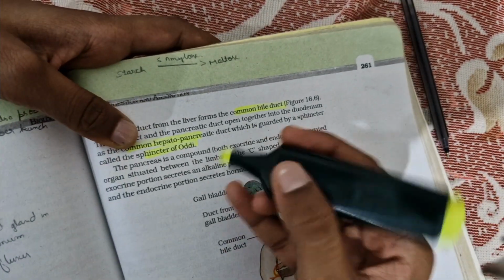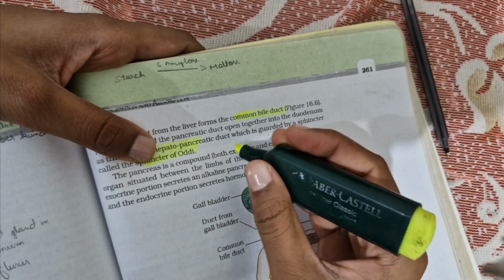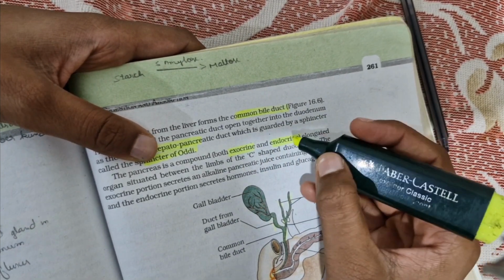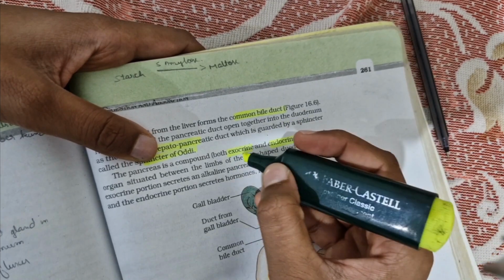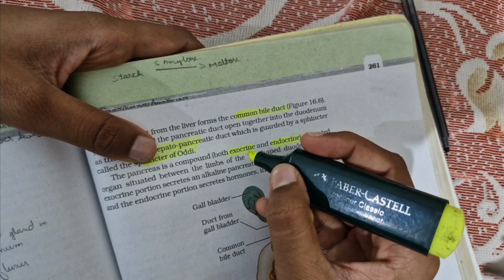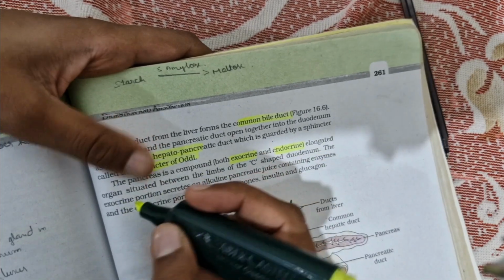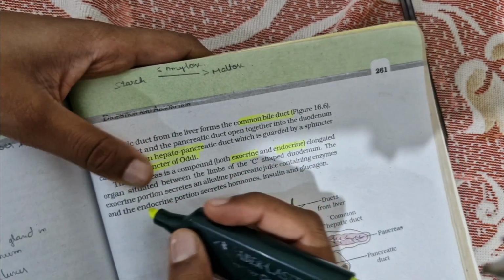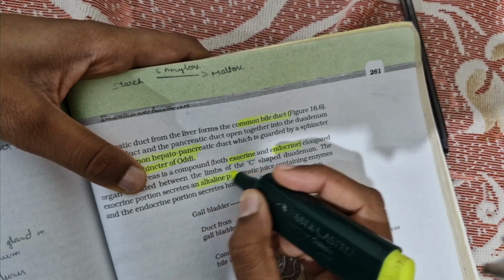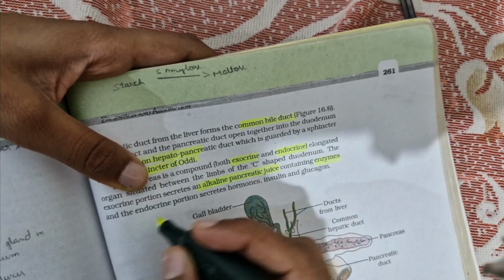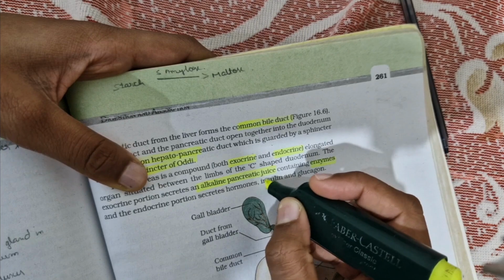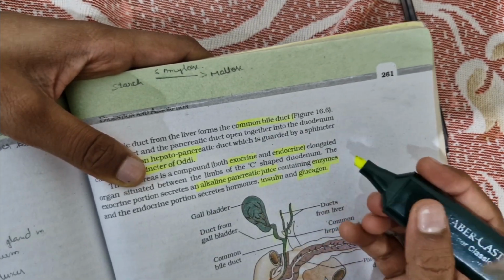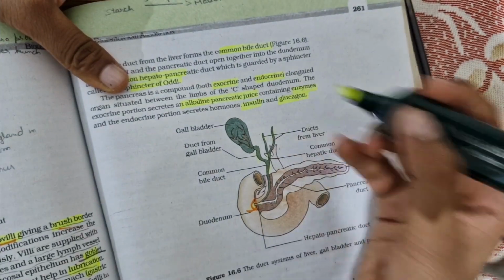The pancreas is a compound gland because it is both exocrine and endocrine. Endocrine means it secretes hormones directly into the blood, that is insulin and glucagon. Where it is exocrine, it secretes enzymes. Elongated, it is situated in between the C-shape of the duodenum. The exocrine gland secretes alkaline pancreatic juice that contains enzymes, whereas the endocrine portion secretes hormones, that is insulin and glucagon, directly into the blood. Exocrine secretions go through the ducts.